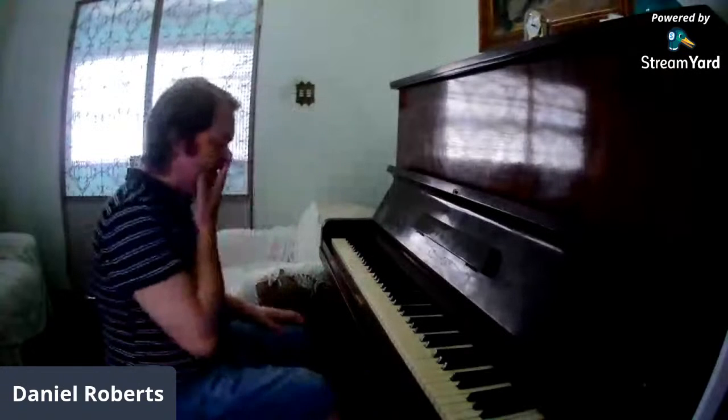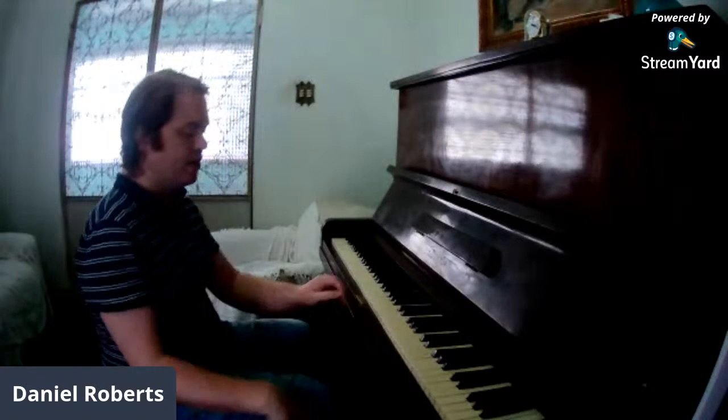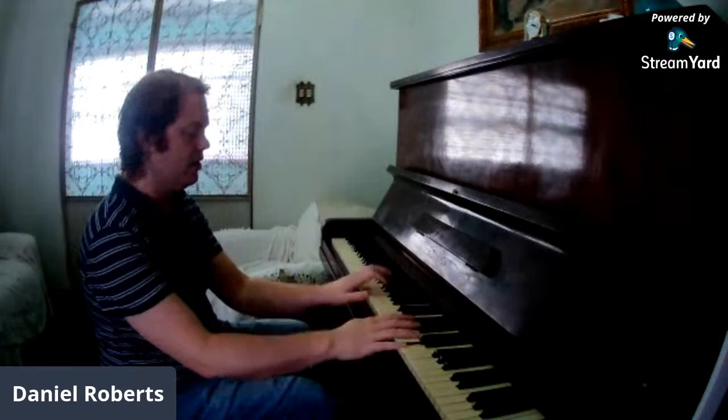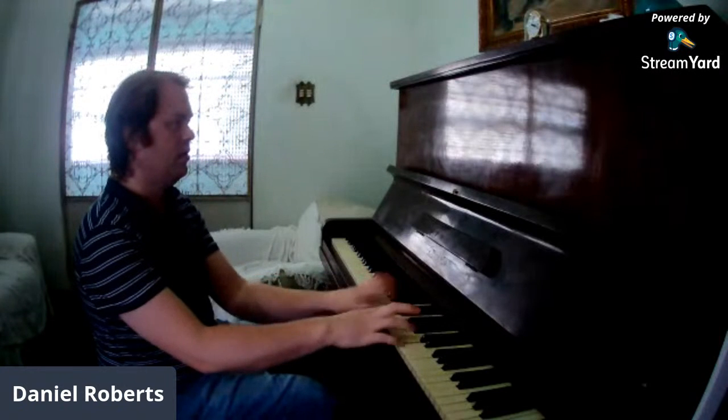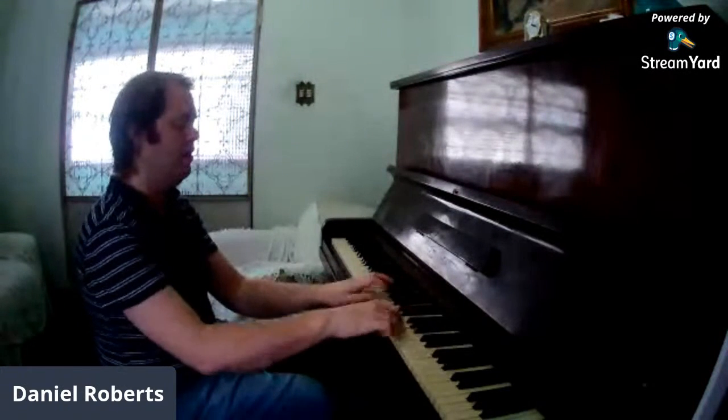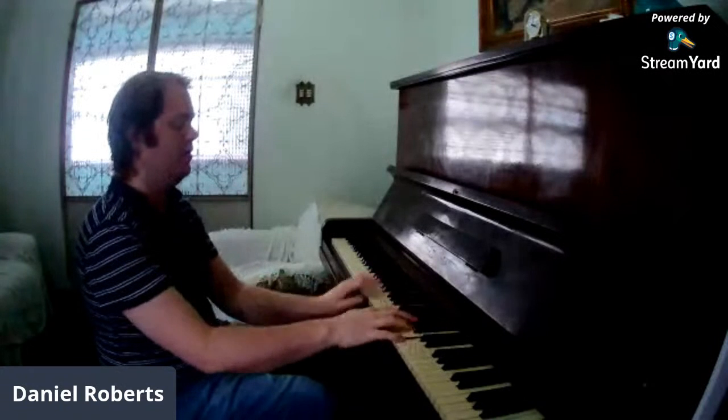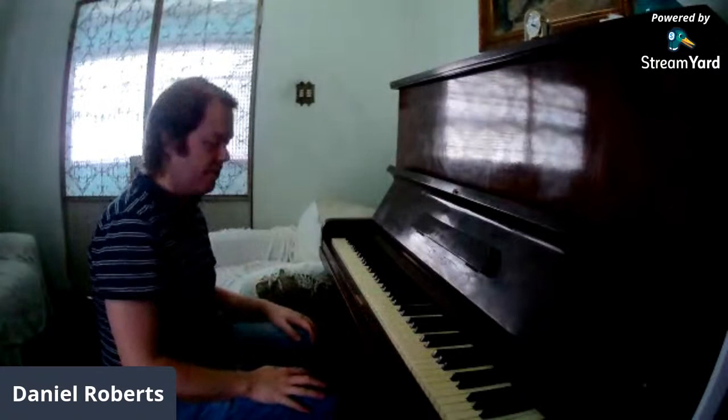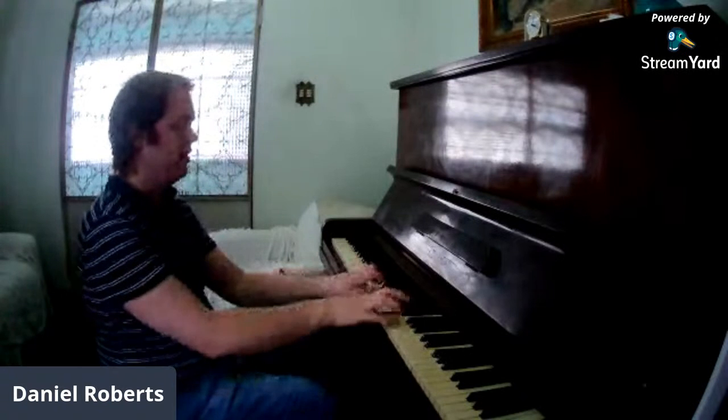So today I'm going to work on sections of the final movement. I've already practiced the beginning of this movement, like this, etc. So I'm going to go on to the parts after here.